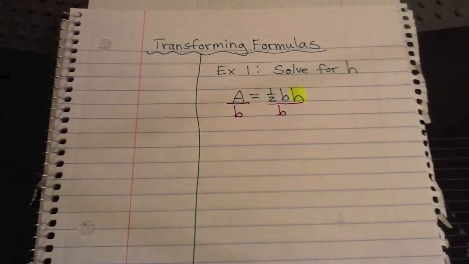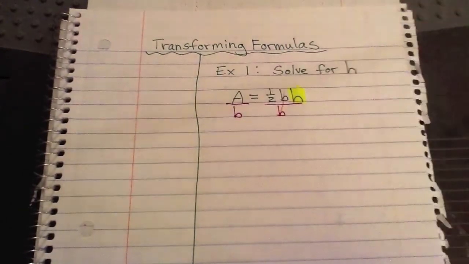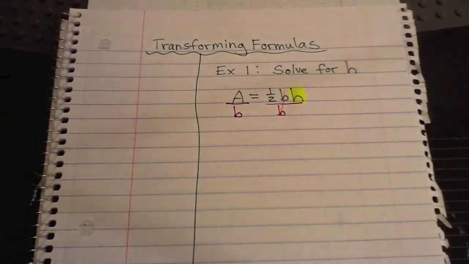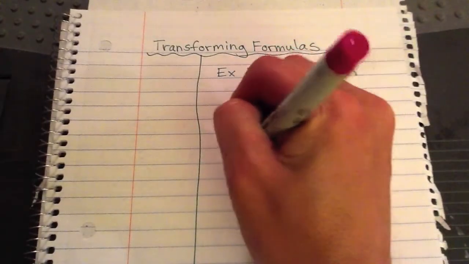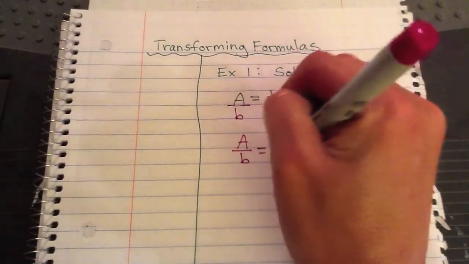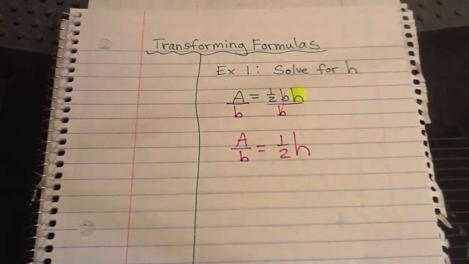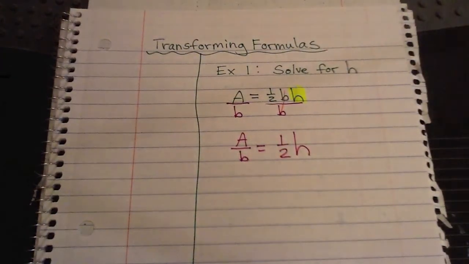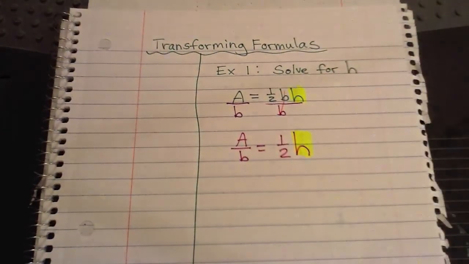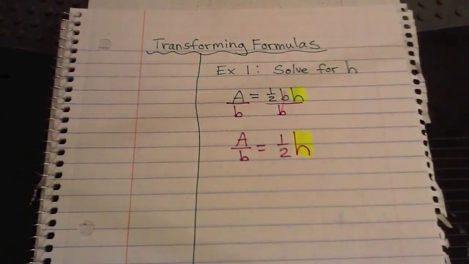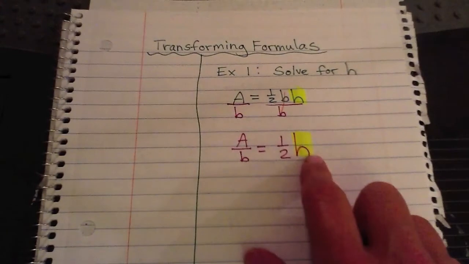And now this b divided by b becomes a 1, so I end up with a over b equals 1/2 h. And then again, I'm just going to take it in steps. Here's my variable. I know I need to get that alone, so what's the next thing I could do? I have 1/2 times h.